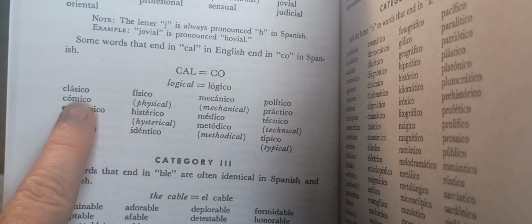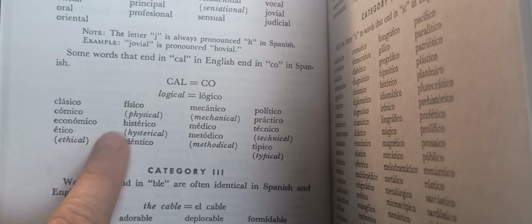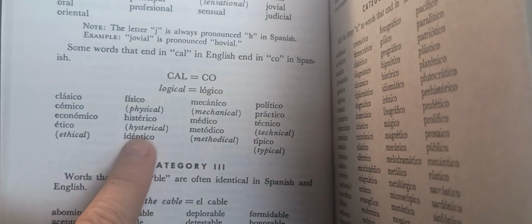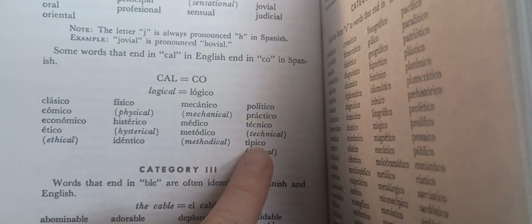Físico, cómico, médico, técnico, idéntico, típico.